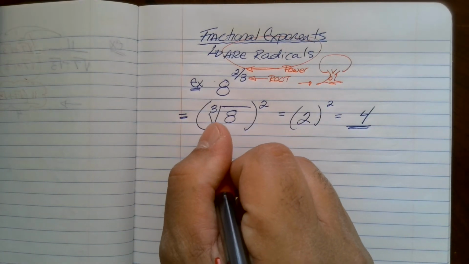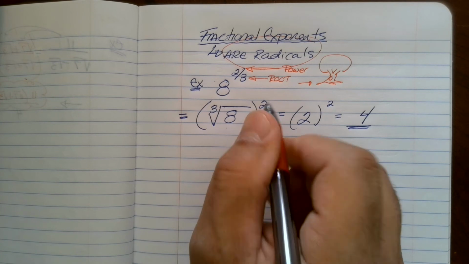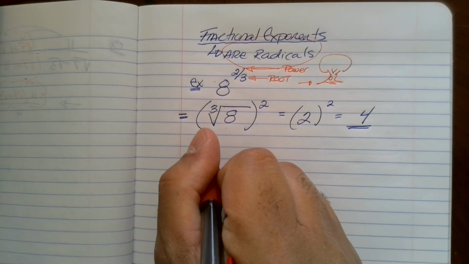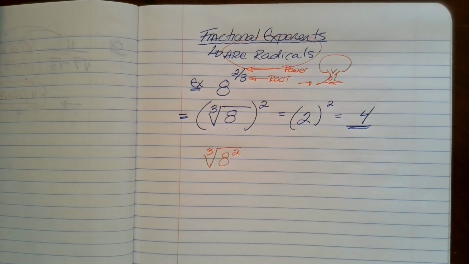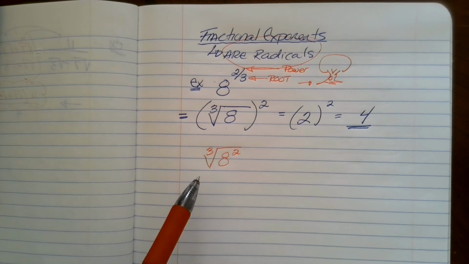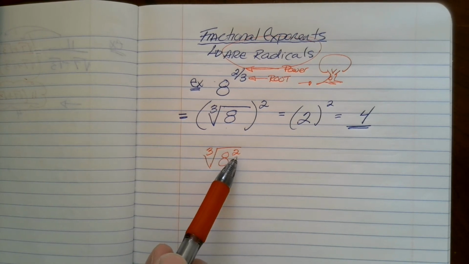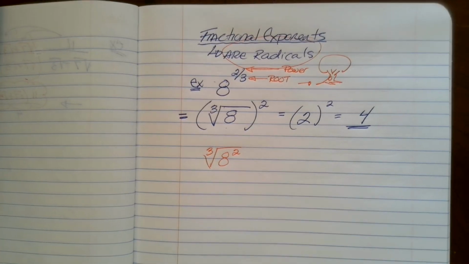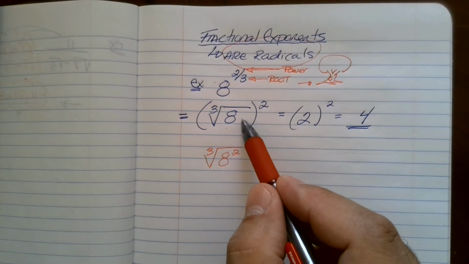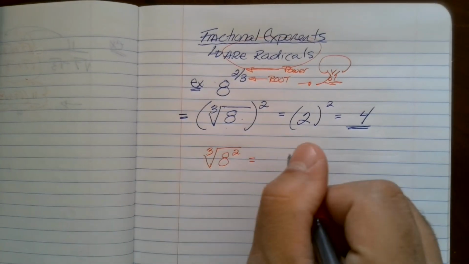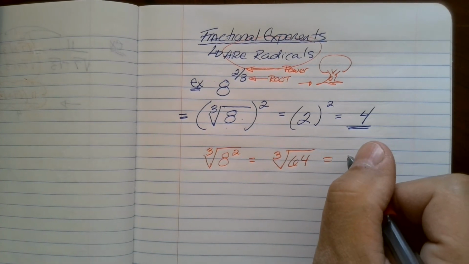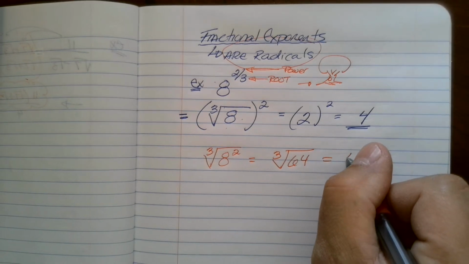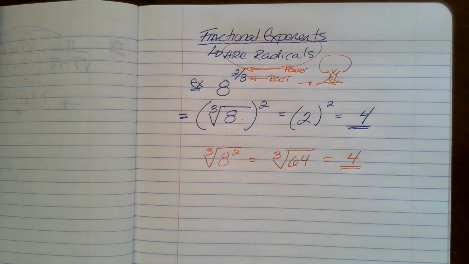Now, I wrote the cube root of 8 and I wrote the 2 on the outside, but what if I said it's the cube root of 8 to the second power? My root is my index and my power is my exponent there, or the numerator is my exponent. Would that be equivalent? Does it make a difference if I write it inside here? Let's see. So this would really be the cube root of 64, and the cube root of 64 is 4, because 4 times 4 times 4 is 64, so it works.